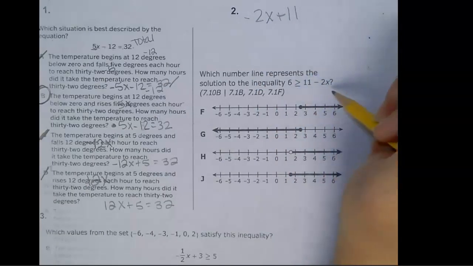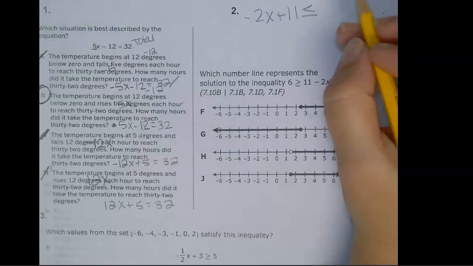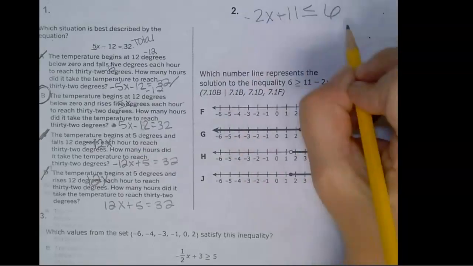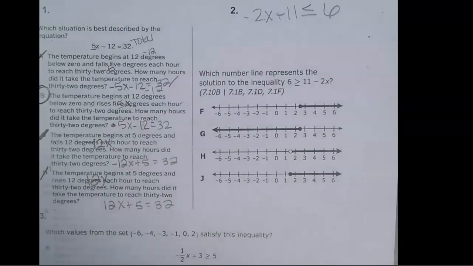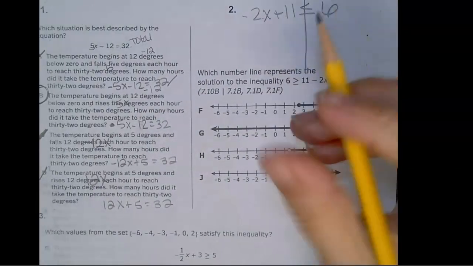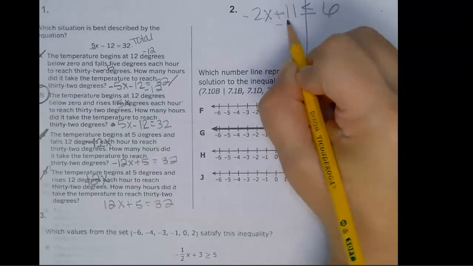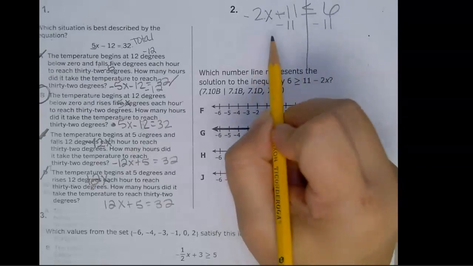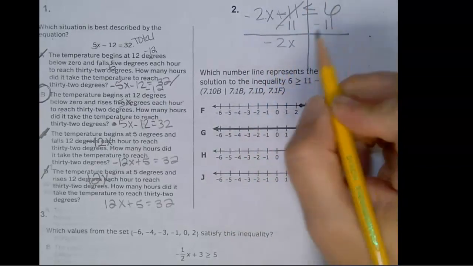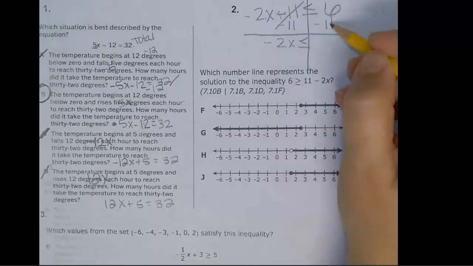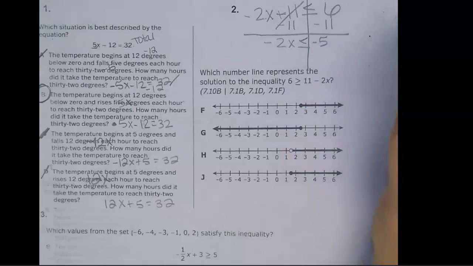Because I'm flipping the way that this is written, I want to have is less than or equal to 6. Because I'm rewriting this, and this is now on my left-hand side, I need to change my inequality symbol. And then I solve it just like I do an equation. My constant is 11. So I want to undo this with an inverse operation. So I'm going to take 11 away from both sides. That gives me negative 2x is less than or equal to negative 11 and 6. When I combine those, I get a negative 5.